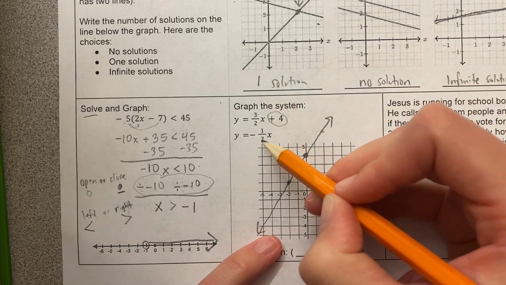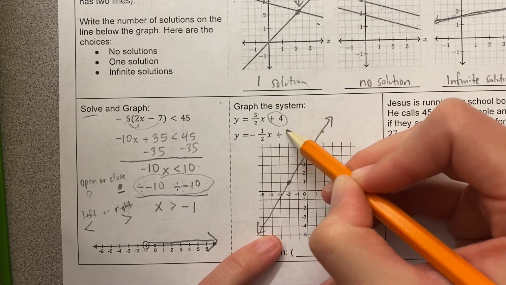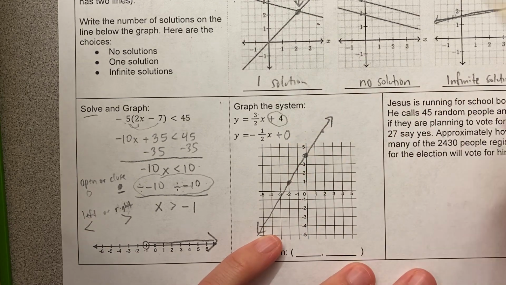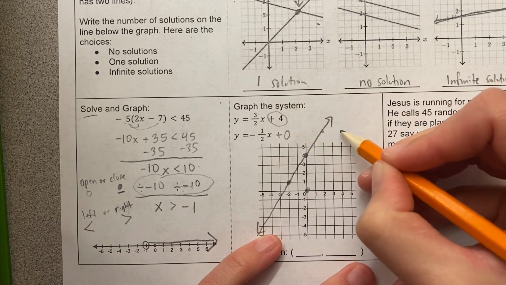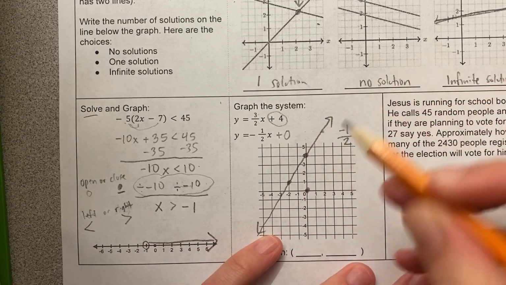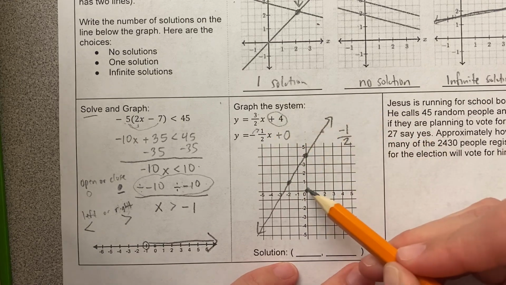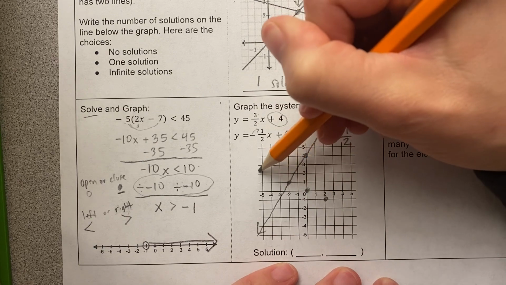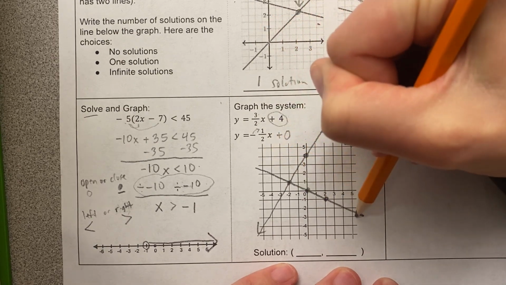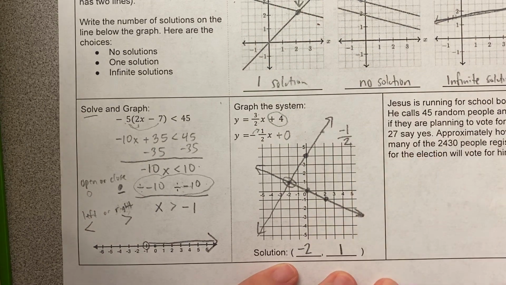Now here I have y equals -1/2 x, but I'm missing my plus b, so I'm just going to fill it in. That is plus 0, so I'm going to start at 0. Then my slope is negative 1 over 2. I'm going to put the negative on top like this. Notice the bottom now is positive. I just assigned the negative to one side. So I'm going to go down 1, right 2. Okay, so that line looks like this. And the solution is where they meet, which is right here at negative 2, 1.